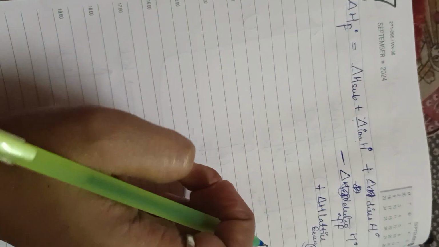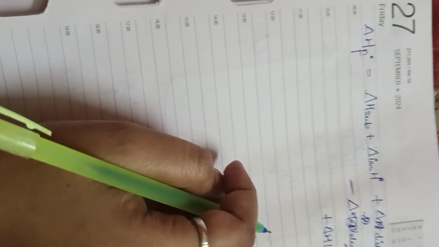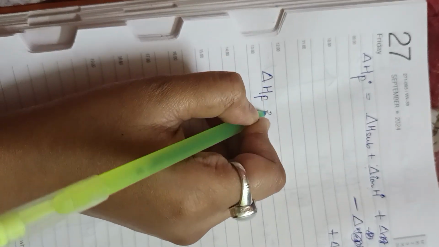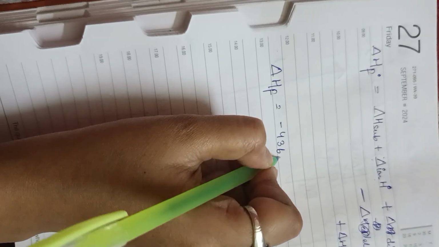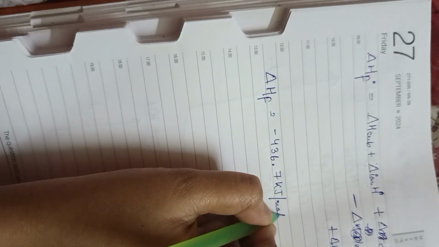Now if I give you a question: the Born-Haber cycle of KCl is evaluated with the following data. Delta HF, heat of formation, is given as minus 436.7 kilojoule per mole.